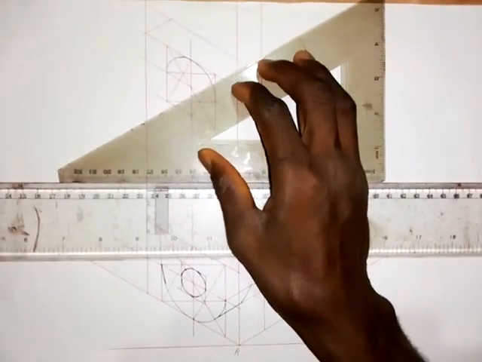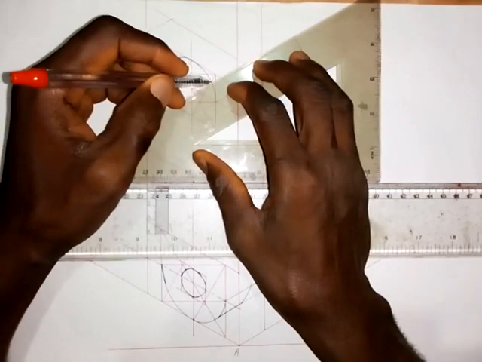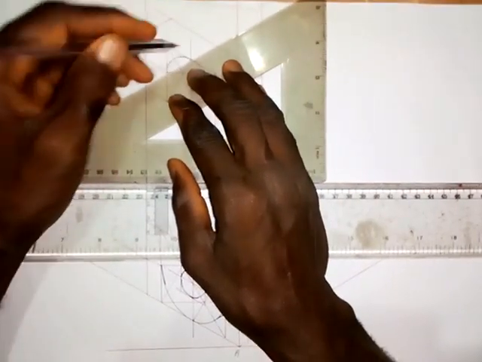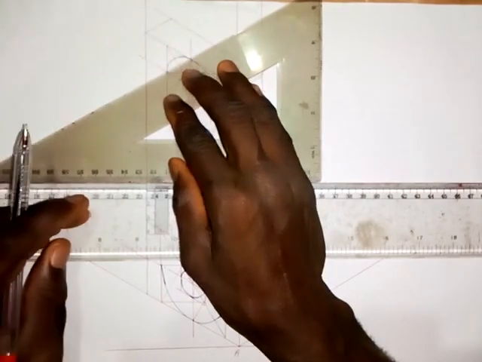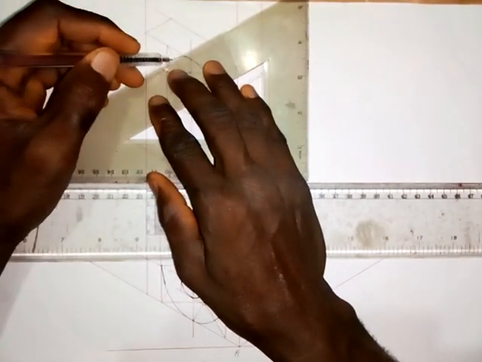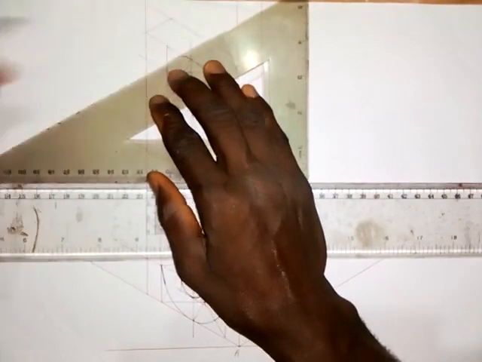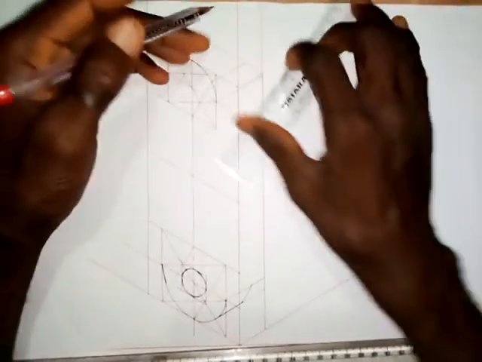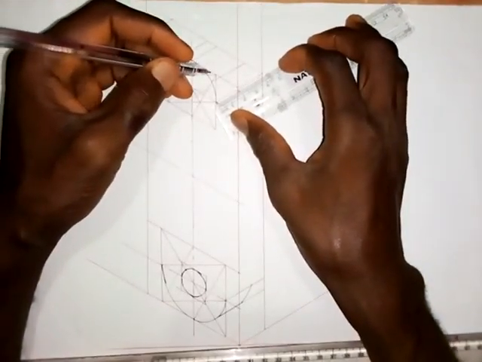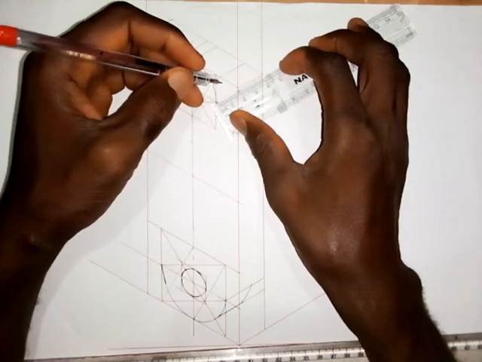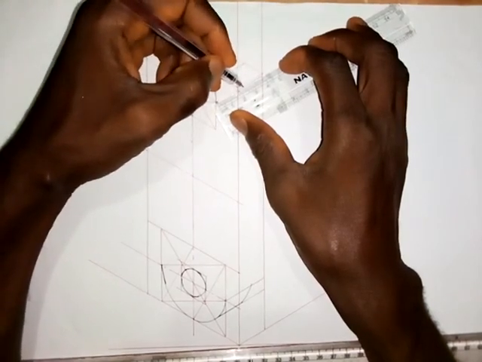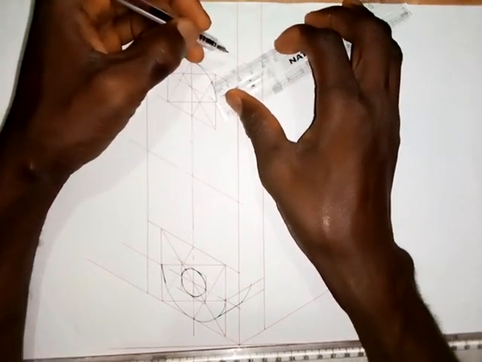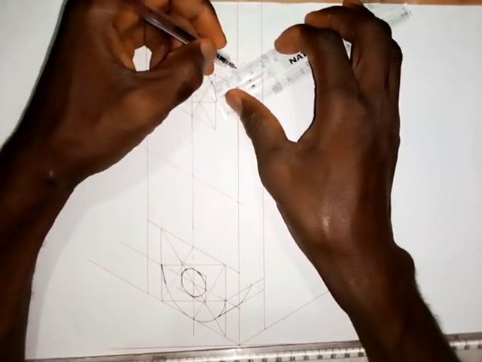And then I'll transfer this point to this side, and this point will be taken down here, and then this point from here will be transferred to this side. Then I'll take a measurement of 22 millimeters. So from here, 22 millimeters. And from this point, I will take a measurement of 22 millimeters.